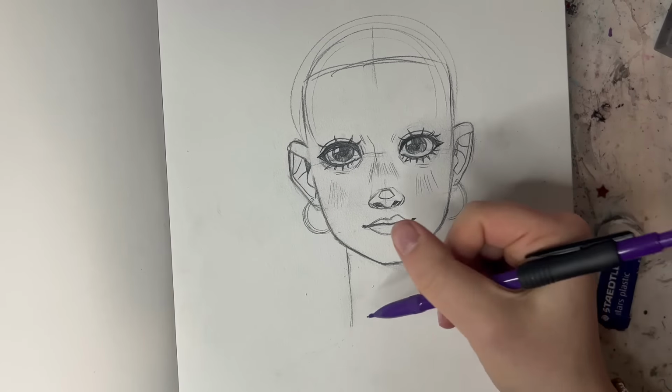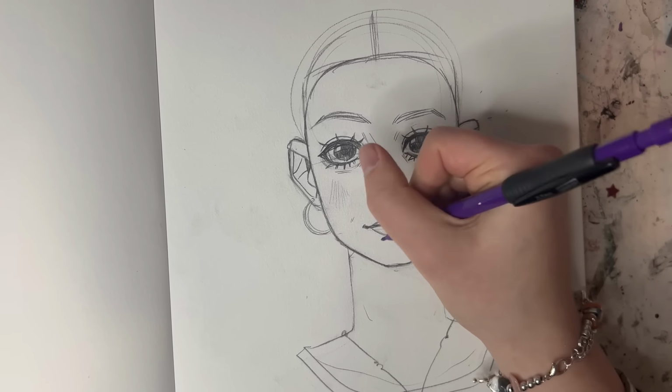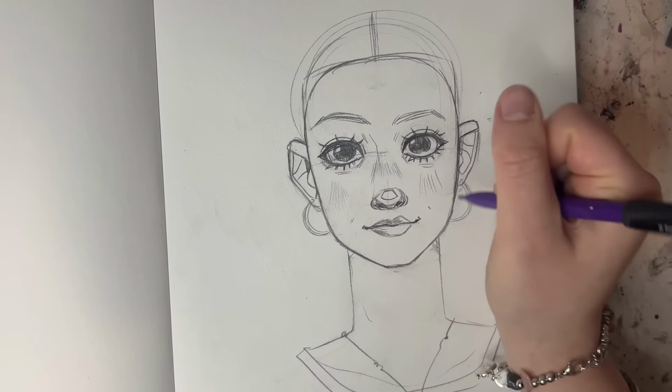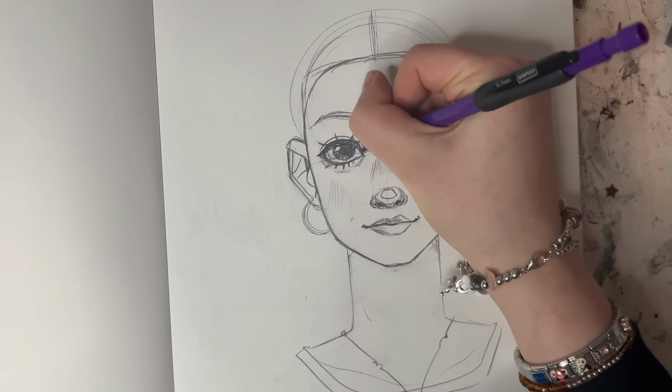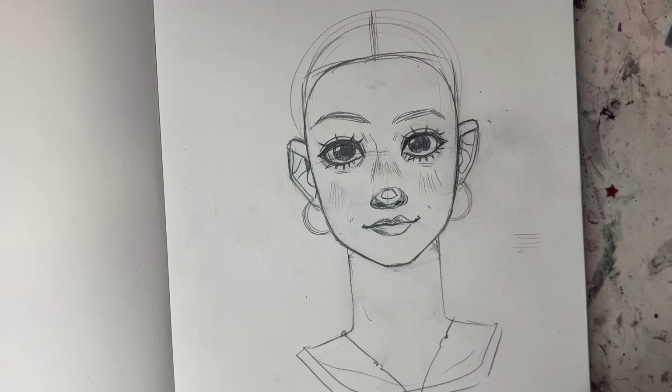Now, just adding a bit more details on stuff. Adding some lines. Gonna color the lips a little. Then I want to make this a bit like that. A bit like that. And, so cute.